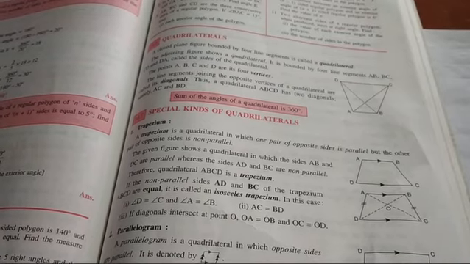Good morning, students. In the last class we completed till exercise 14a. Now in this class we'll continue with exercise 14b. But before we start exercise 14b, we need to study more about quadrilaterals, some special types of quadrilaterals.